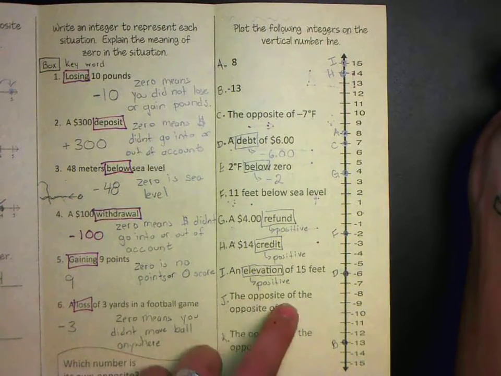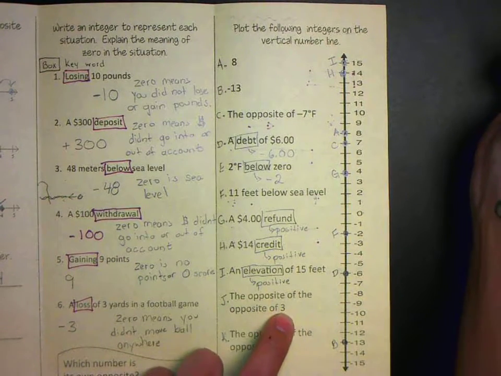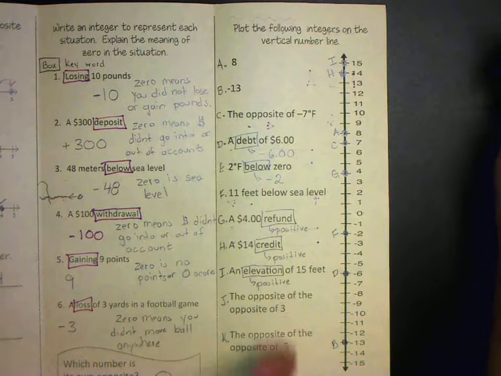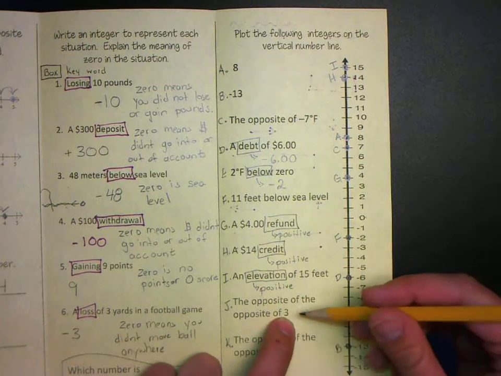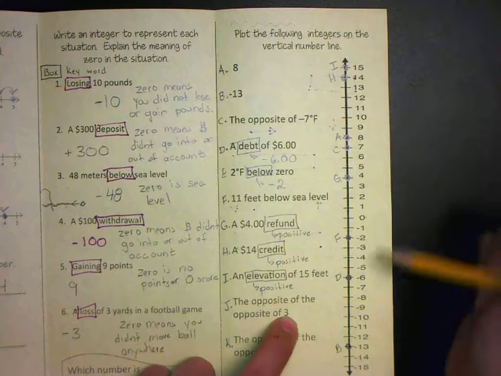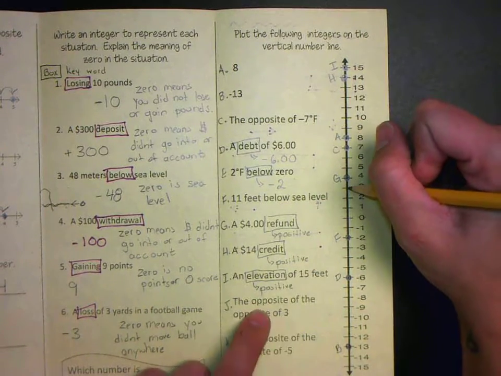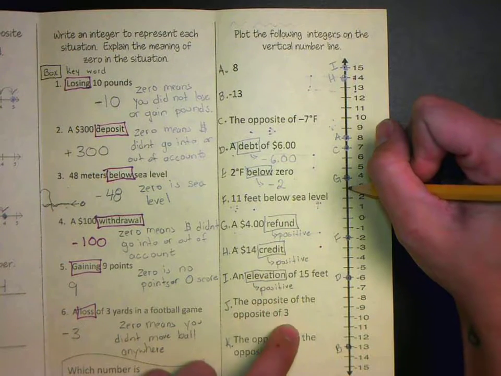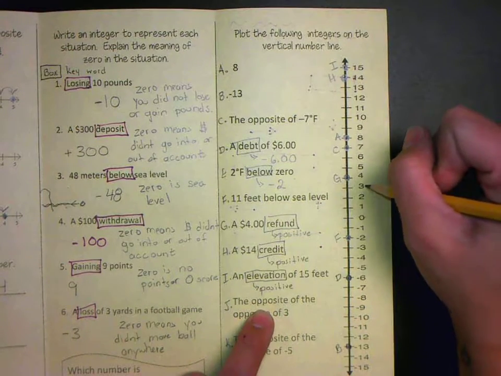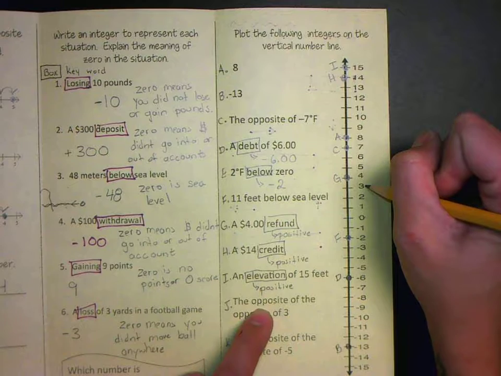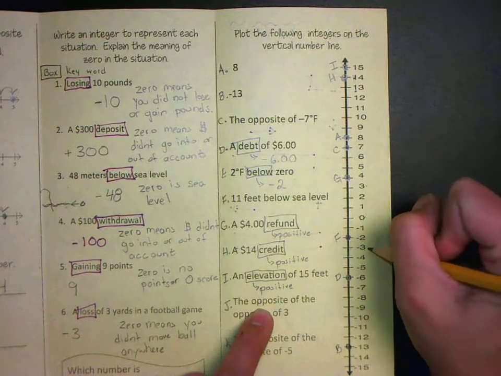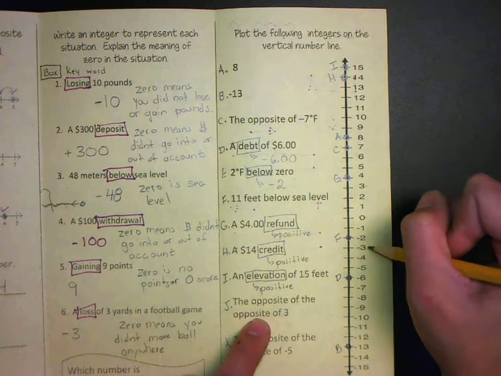J, the opposite of the opposite of 3. Oh, you're like, Miss Grant, that's a lot. We want to find the opposite of 3, so we're going to use our number line here to help us. So let's start at 3. That's what we know. Let's first find the opposite of 3. So the opposite of positive 3 is going to be negative 3. So now we're at negative 3. Now I want the opposite of this opposite.